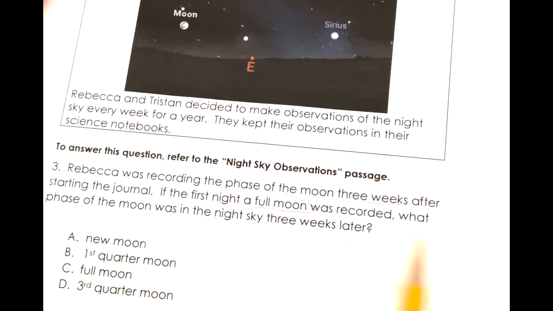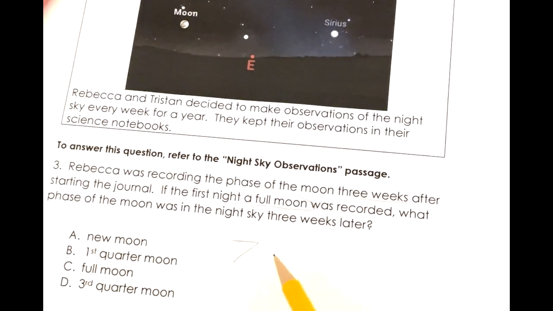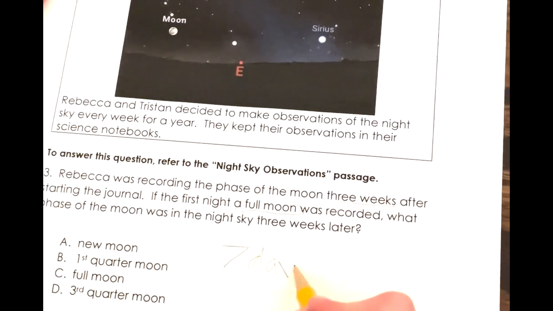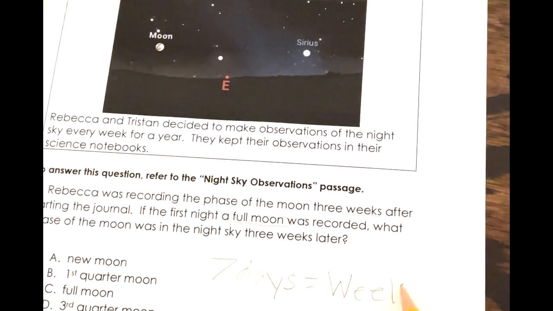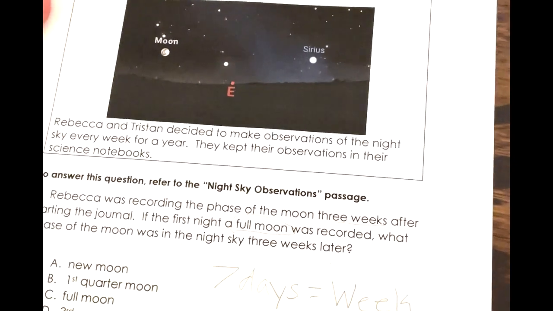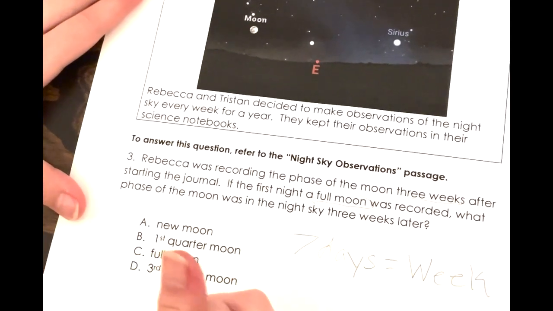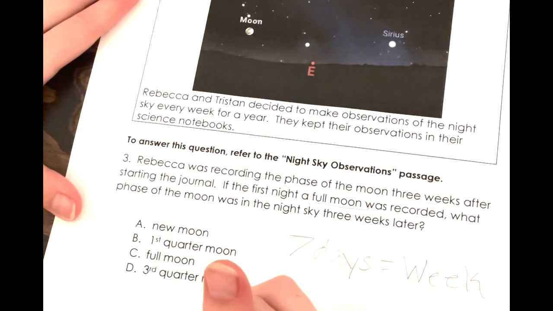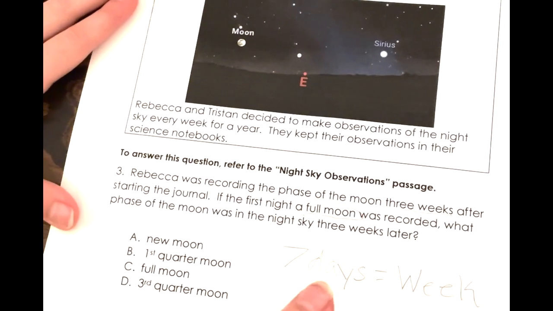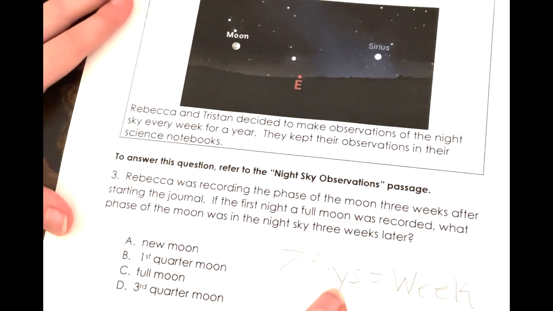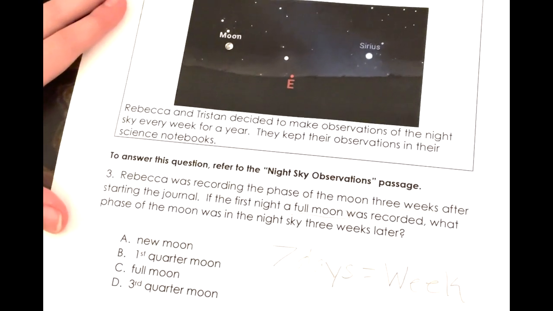Well, I know that if a full rotation of the moon phases is 7 days, which is also a week, so it goes from new to first quarter, then to full, then to last, which is basically slash the third.